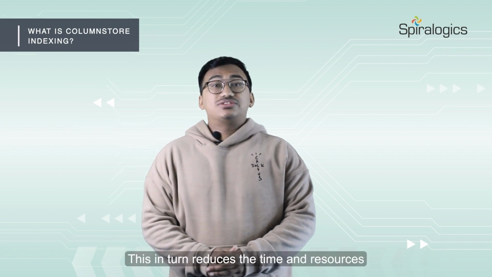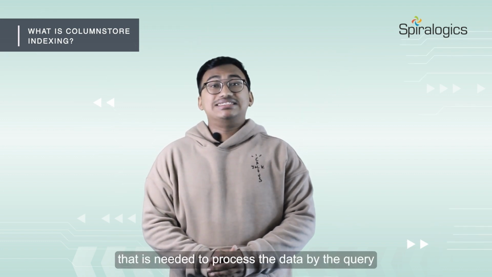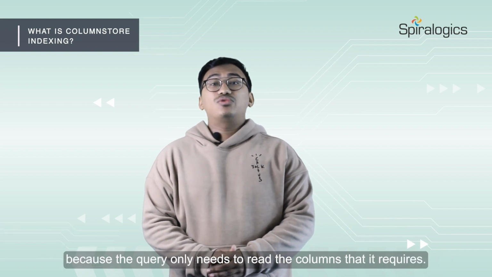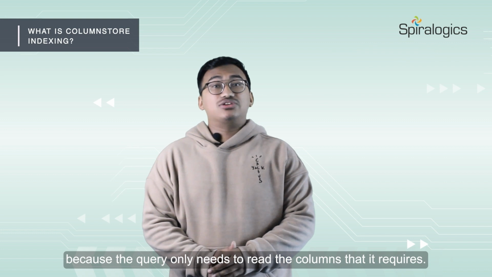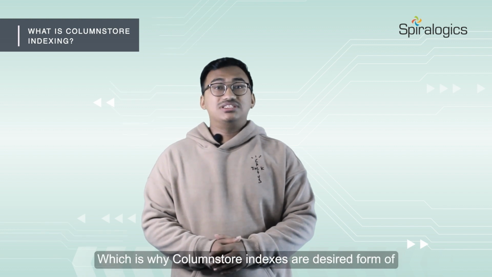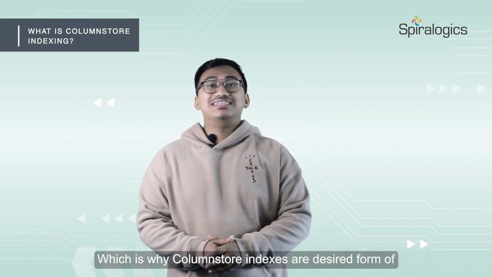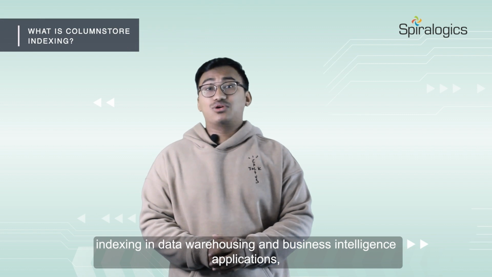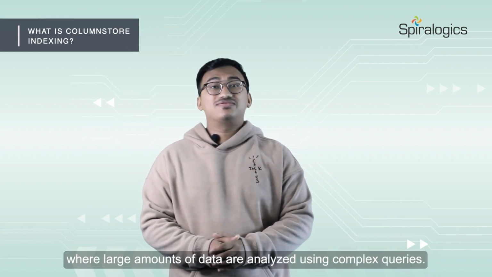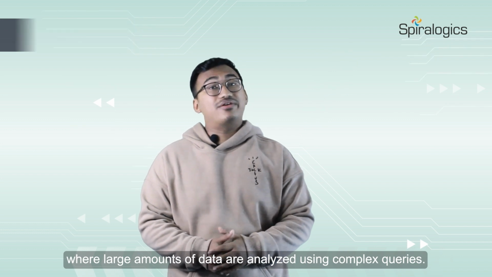This in turn reduces the time and resources needed to process the data by the query, because the query only needs to read the columns that it requires. Moreover, data that are indexed column-wise can be compressed much more efficiently, which is why column store indexes are the desired form of indexing in data warehousing and business intelligence applications where large amounts of data are analyzed using complex queries.